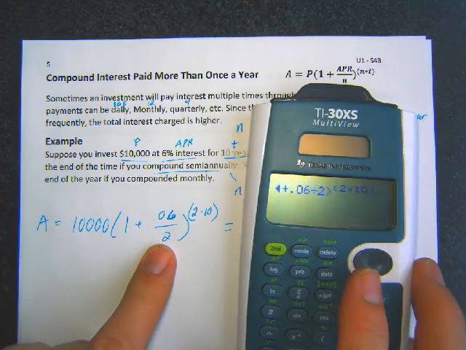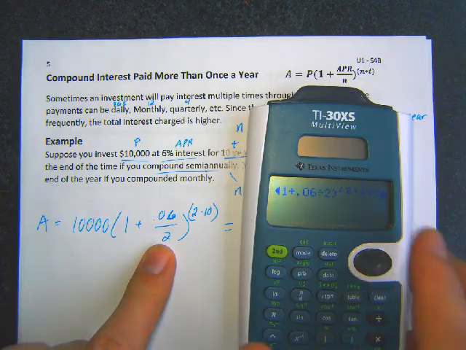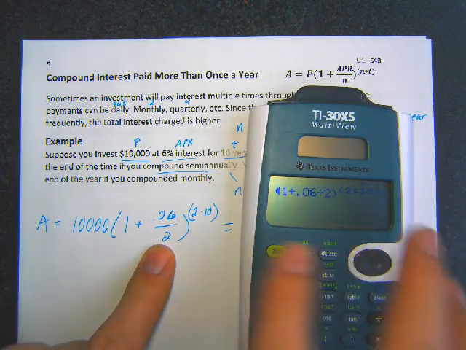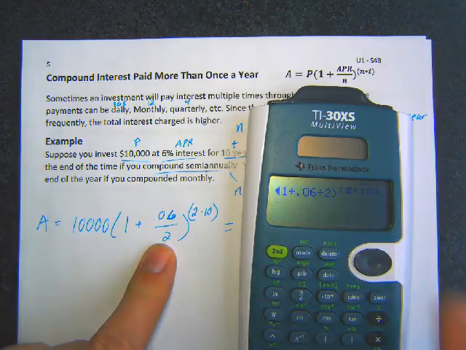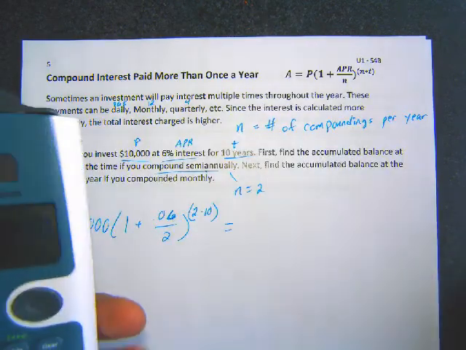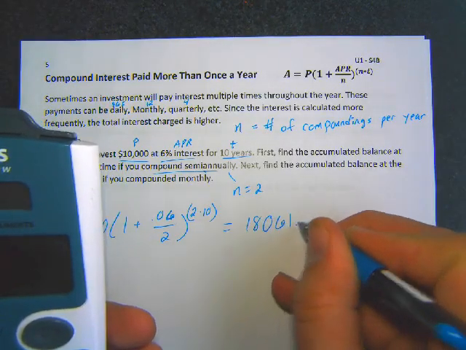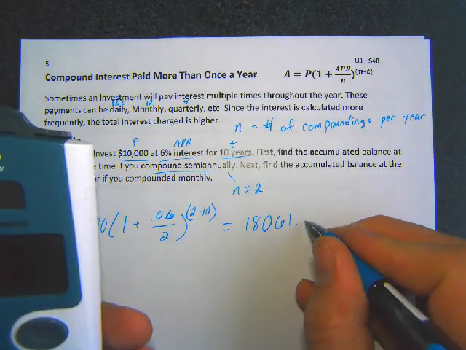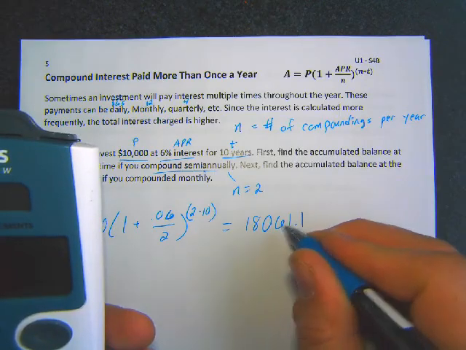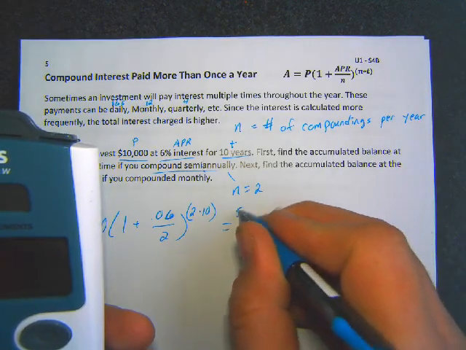So by putting the parentheses around that power, I know that the power is all going to be treated as a power, no matter whether my calculator looks like this or looks different. It should work. And we should get about $18,000. So by compounding semi-annually, if we're having this money for 10 years, we get $18,061 and 11 cents.